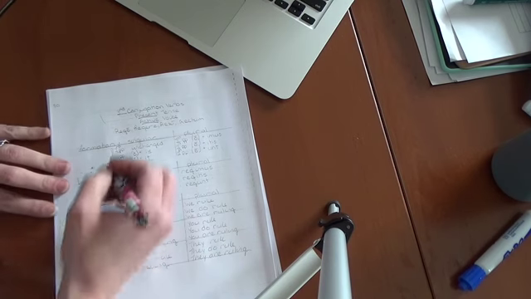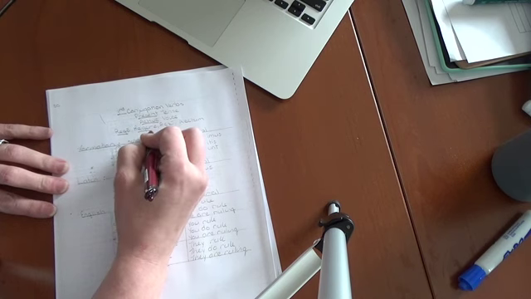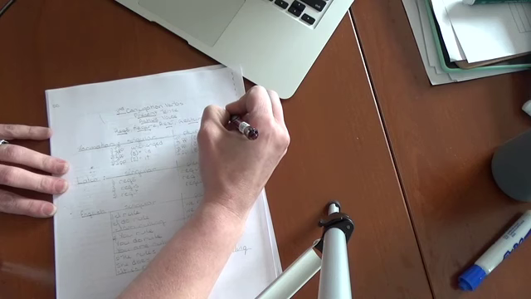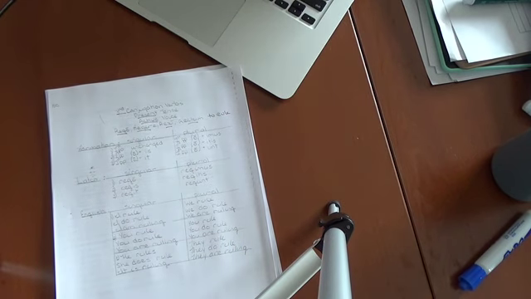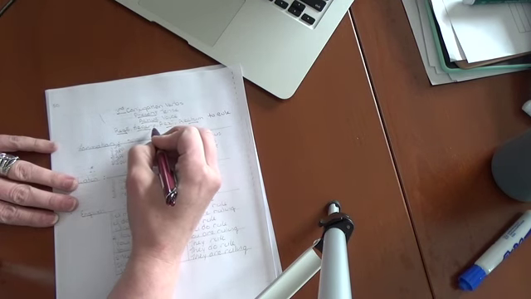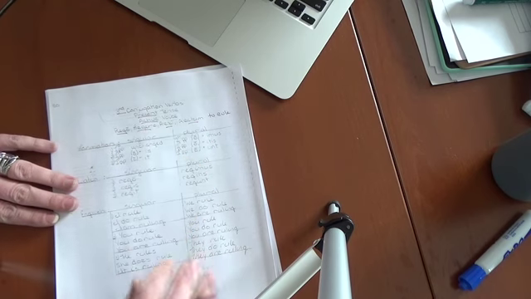So in the third conjugation, we notice the pattern: rego, regere, rexi, rectum, to rule. Like the second conjugation, our ending is E-R-E. The difference is this is a short E, not the long E that we saw in the second conjugation. Habeo, habere, rego, regere. No stress on that E, and definitely a shortened E.